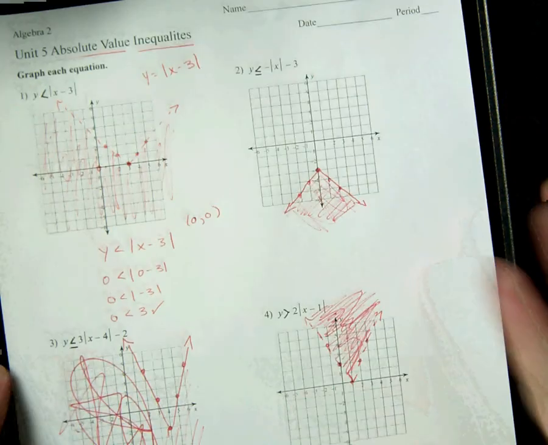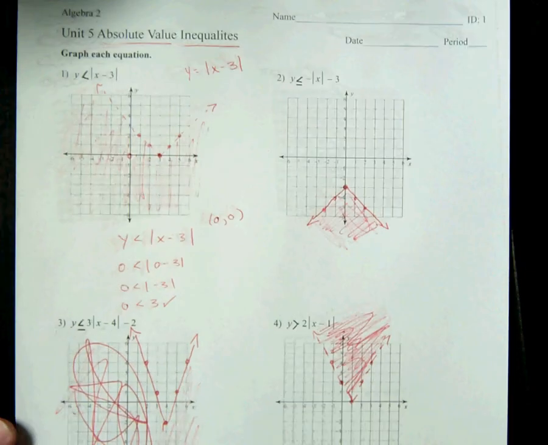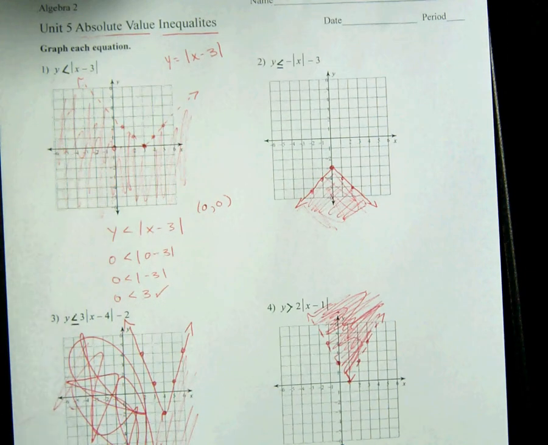Alright, again, I lay out and write some notes about shading above and below a lot more in the other videos. So if you want to go watch those, there's a little short, quick, 5-minute video on graphing absolute value inequalities.